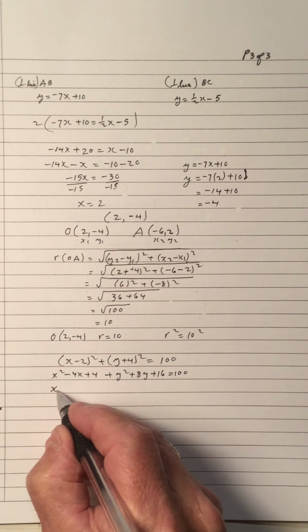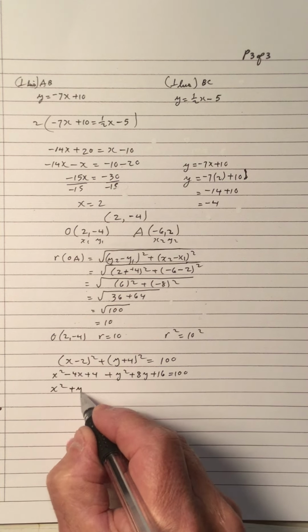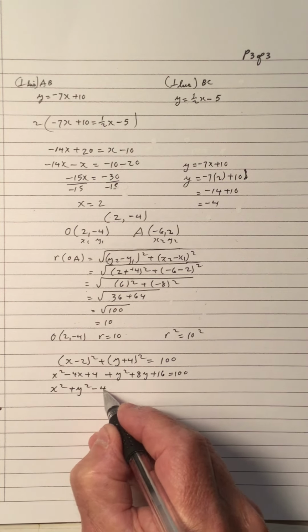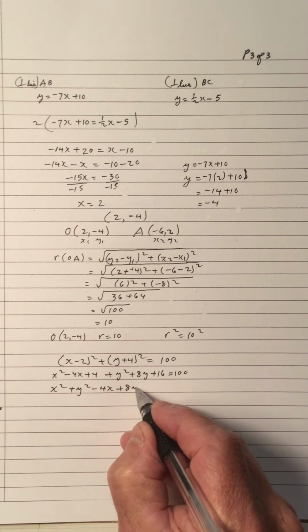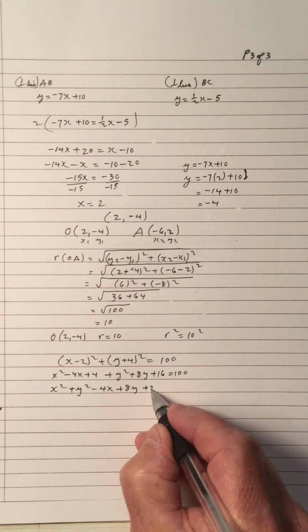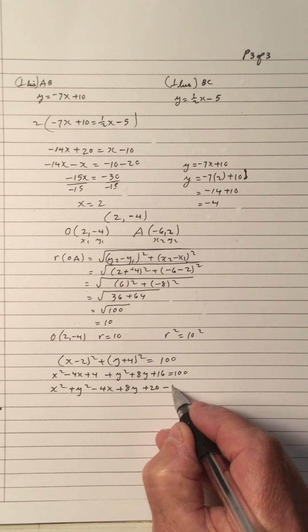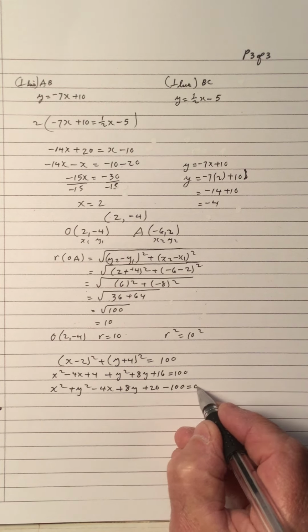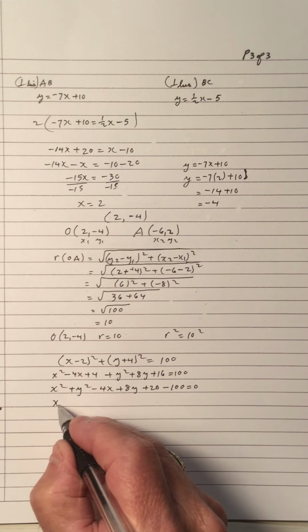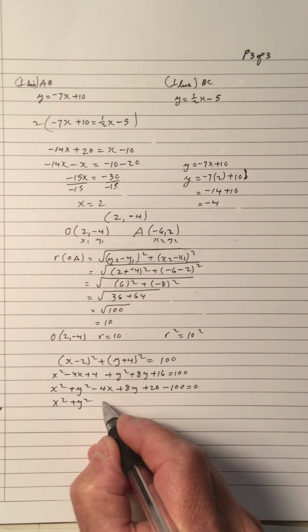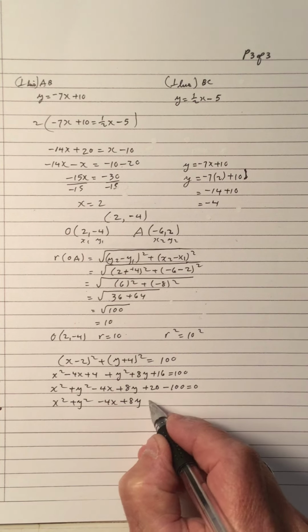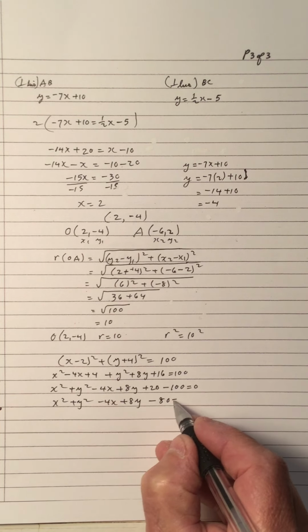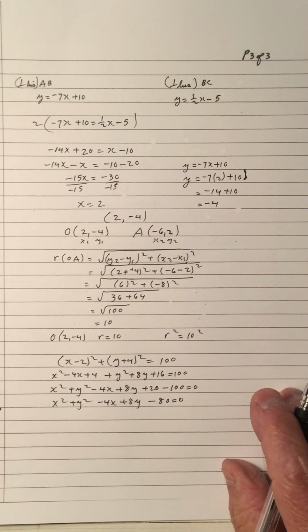So we have x squared plus y squared minus 4x plus 8y plus 20 minus 100. So we have x squared plus y squared minus 4x plus 8y minus 80 equals 0, which is the equation of the circle in general form.